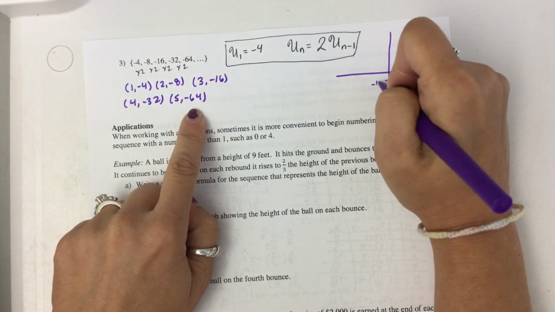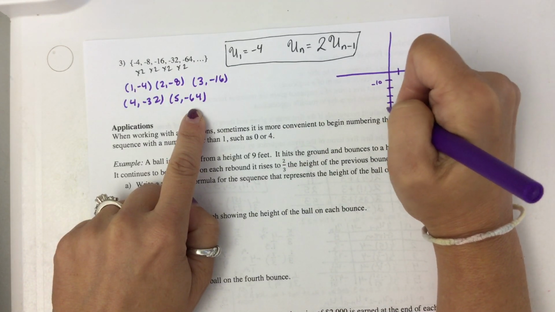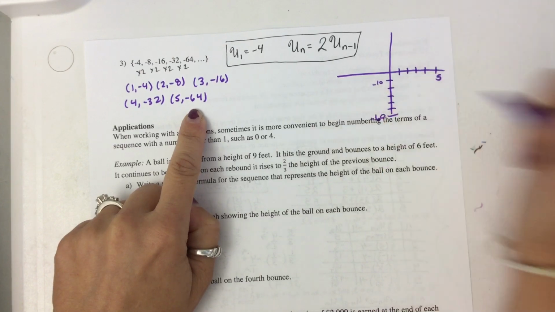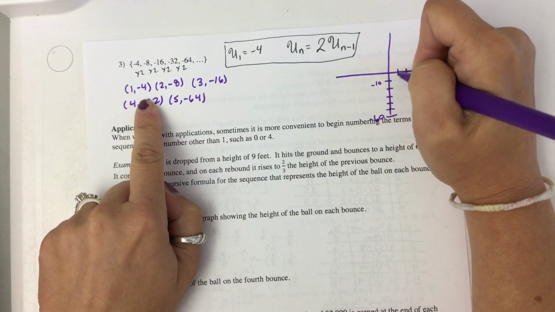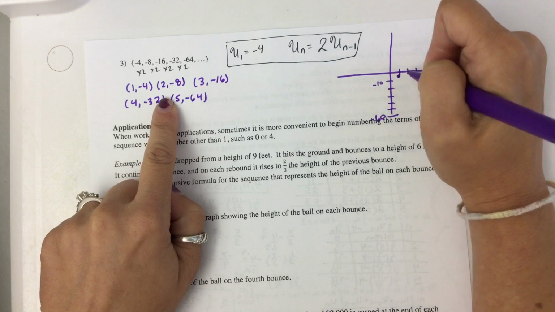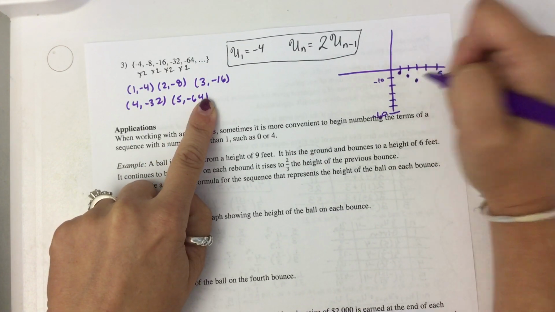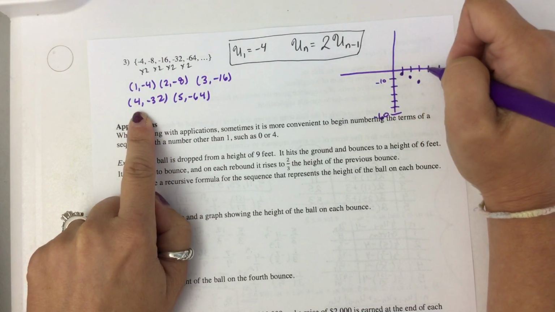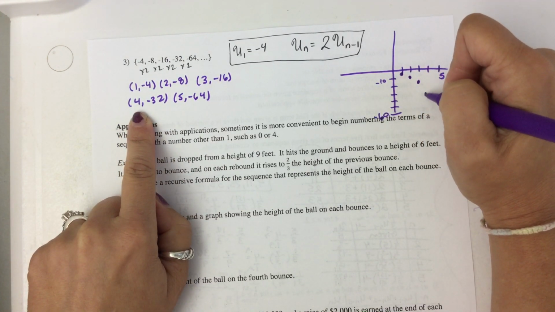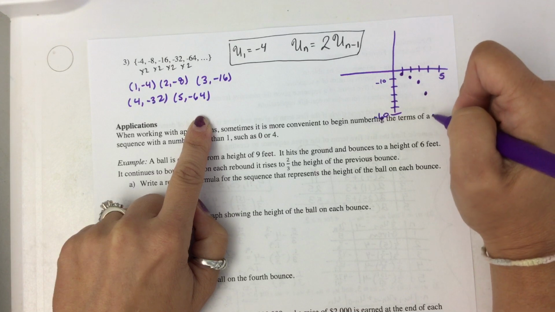So I'm going to go by tens. -10, -20, -30, -40, -50, -60. Go to the right 1, down 4. Go to the right 2, down 8. Go to the right 3, down 16. Again, you're just doing the best you can. Go to the right 4, down 10, 20, 30, and a little bit more. Go to the right 5, down past here.